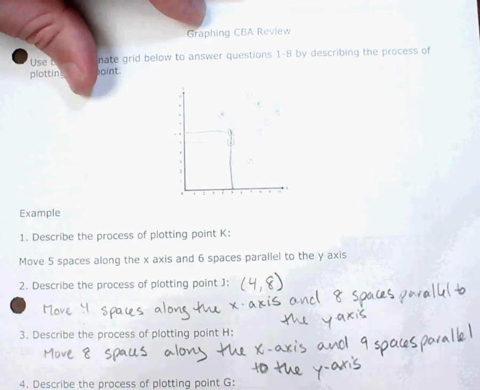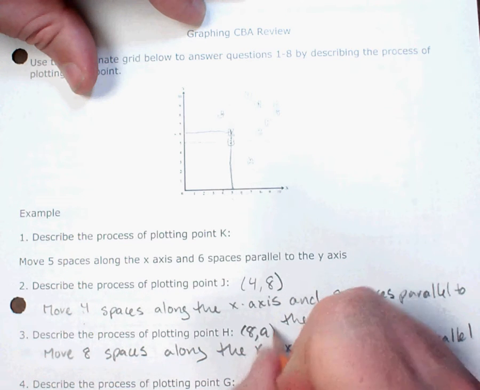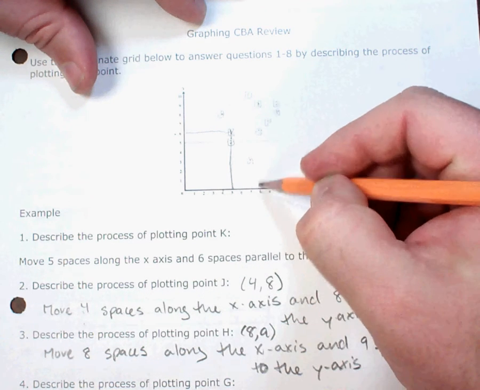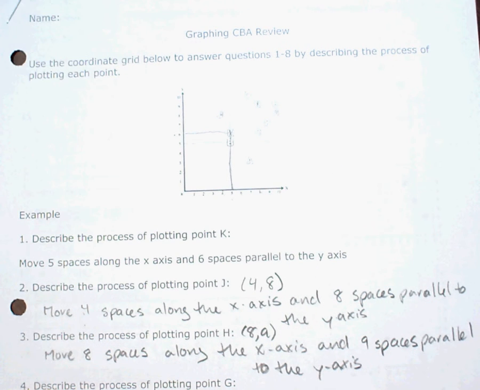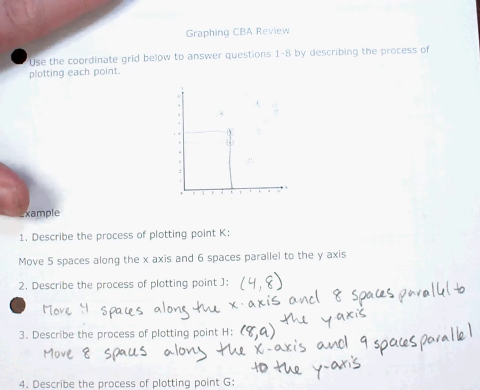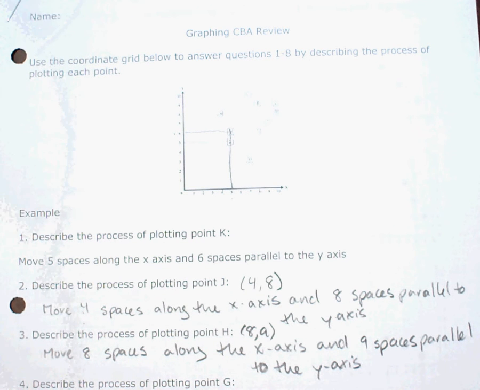And so that's going to give us the point of 8, 9. So my x is 8 and my y is 9. All right, and you're just going to do that on the rest of the points that are listed on problems 4 through 8. All right, let's go to the next page.